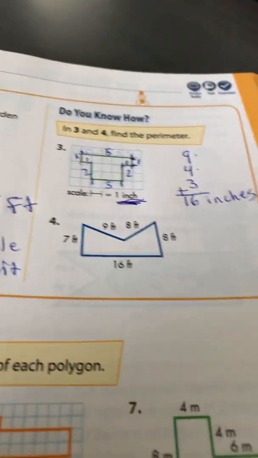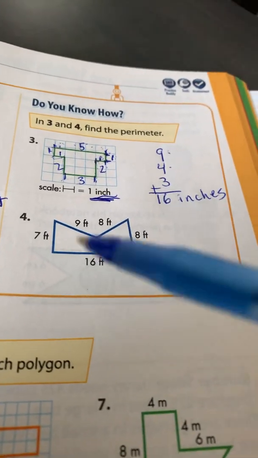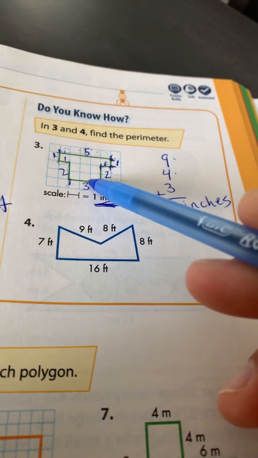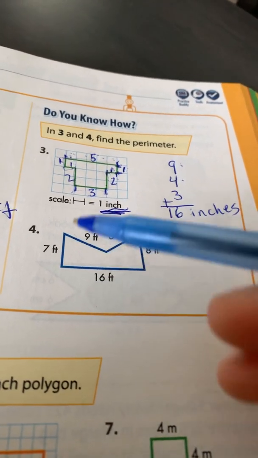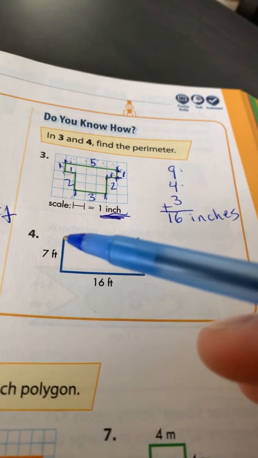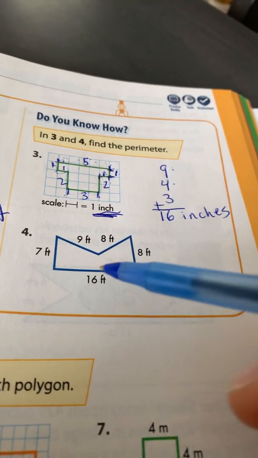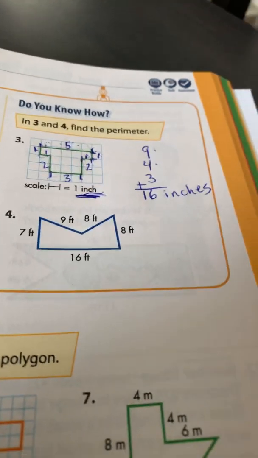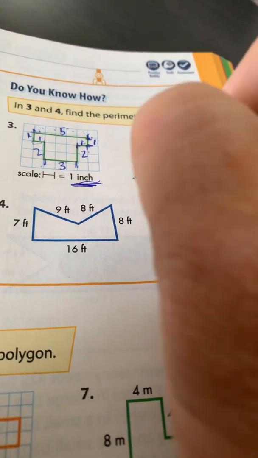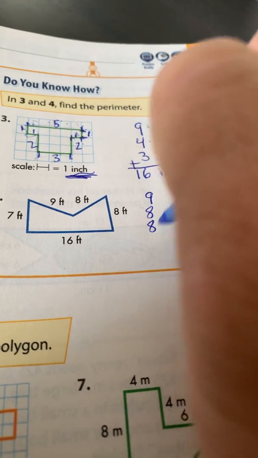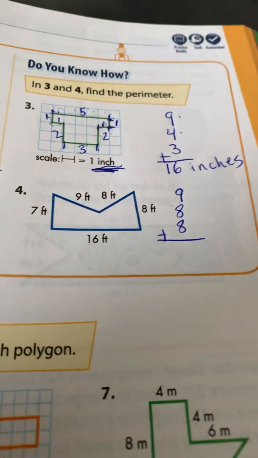All right, number 4. Well, we don't have a grid to use like this, so we just have the numbers. So this is easy. They give you the numbers. So all you have to do is add up 9 plus 8 plus 8 plus 16 plus 7. That's all you have to do. So I'm going to add 9 plus 8 plus 8. Here, I'm going to take these 3 and add these 3 together.